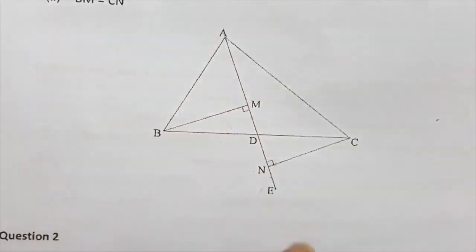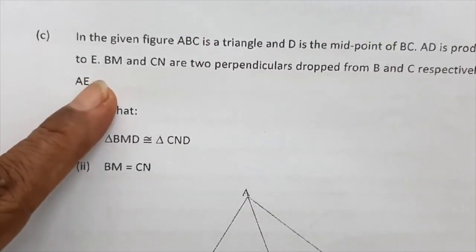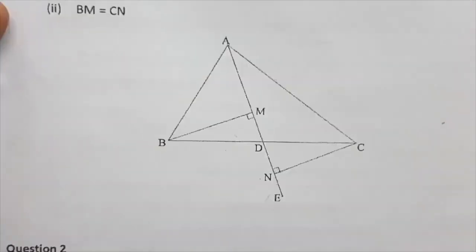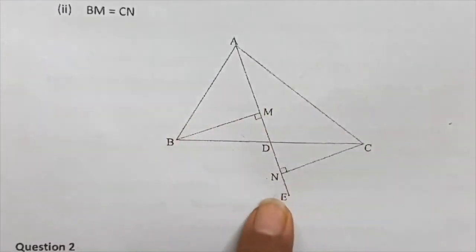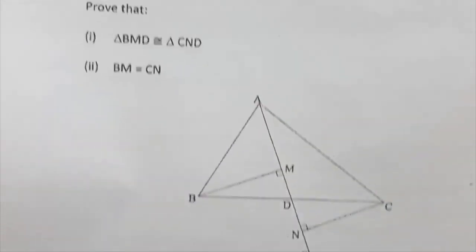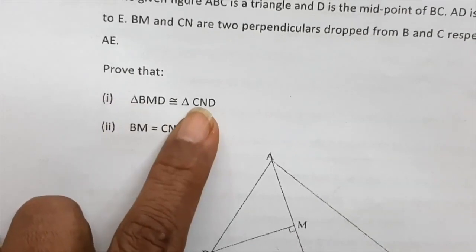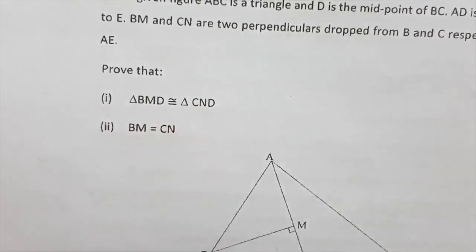BM and CN are two perpendiculars dropped from B and C. Can you see that? BM and CN are the perpendiculars dropped on AE. We have to prove that triangle BMD is congruent to triangle CND, and second, BM equal to CN.